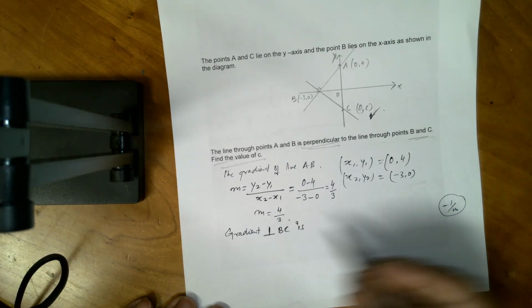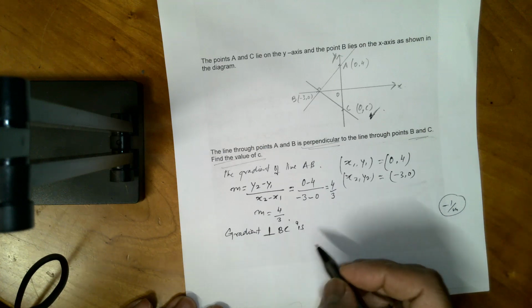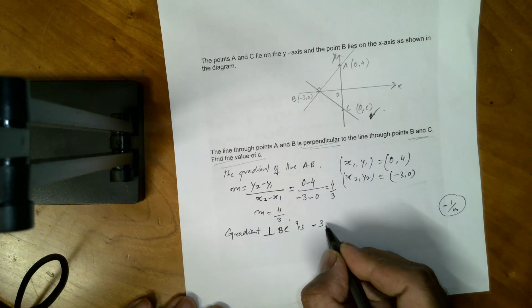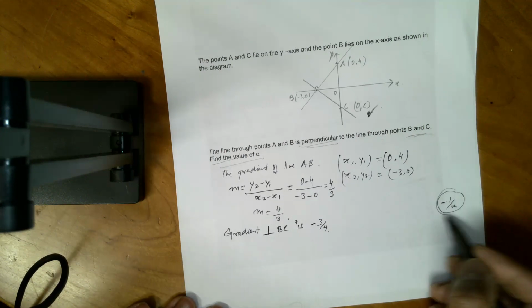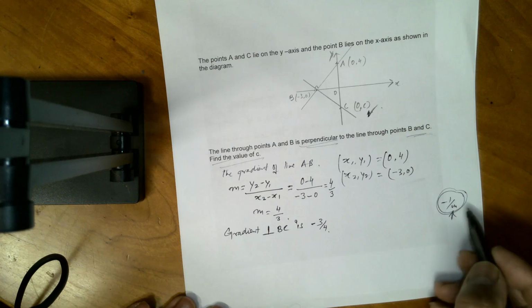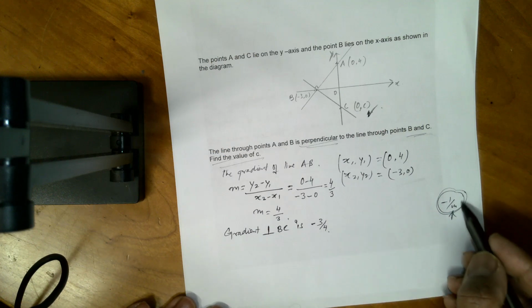And m is 4/3, so we flip that, and it will give you -3/4. If you substitute the value of m, 4/3, you get -3/4 by solving this.